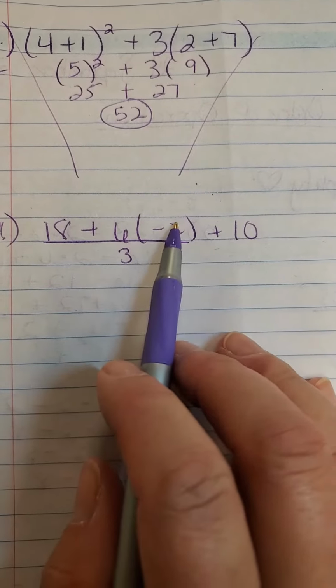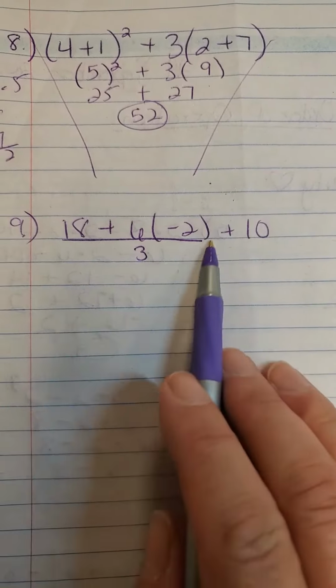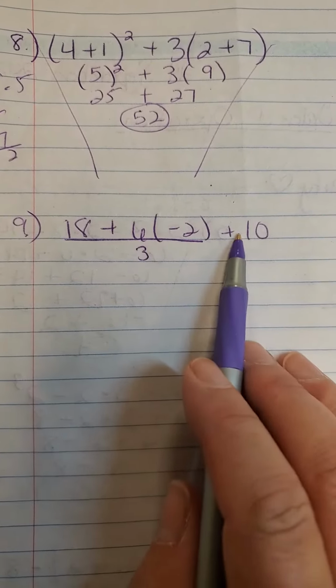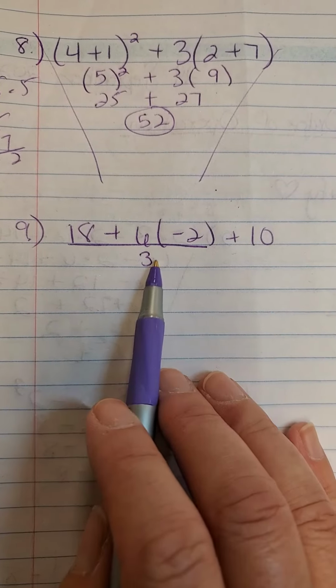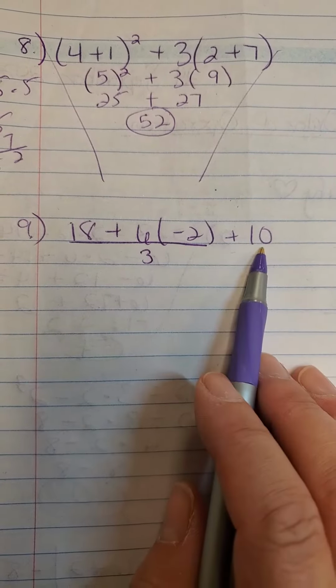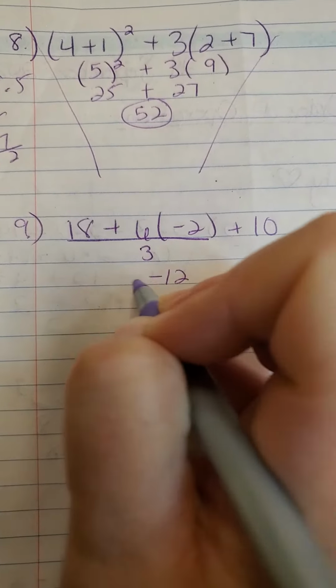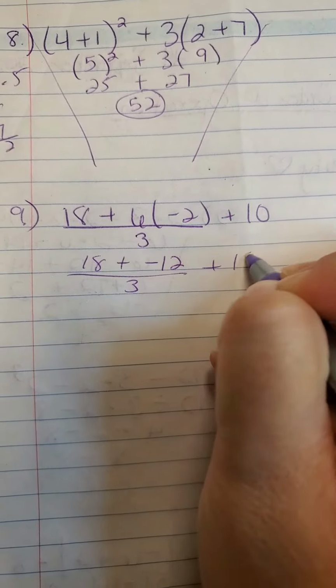So here in our grouping symbols, this is a fraction bar, also known as a divide bar. It does say to take care of this first, like you would any other grouping symbol, before we add the 10 on. So we're going to go up here, take care of the top, then the bottom, and divide it, then move on. So up here we have 6 times -2, which is -12. Copy the rest of the problem.